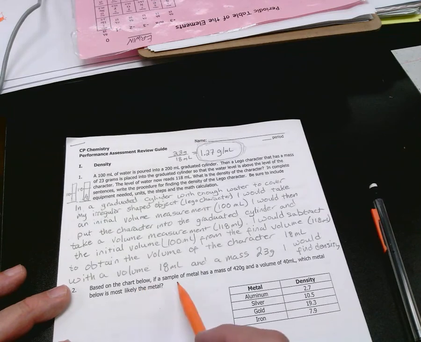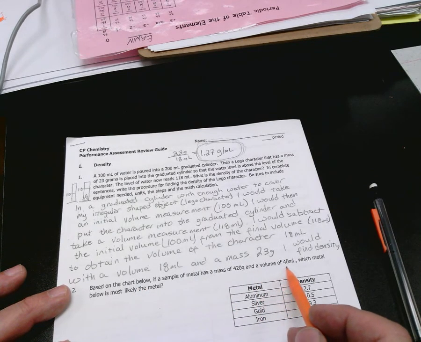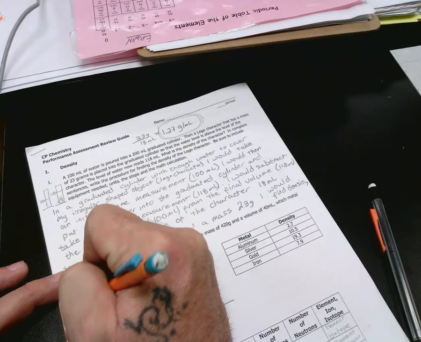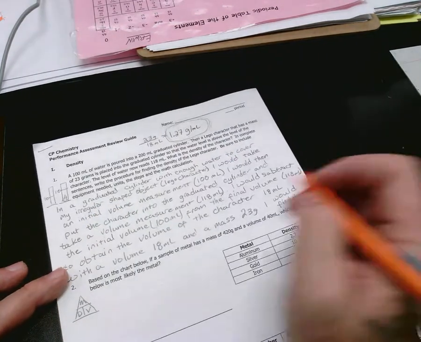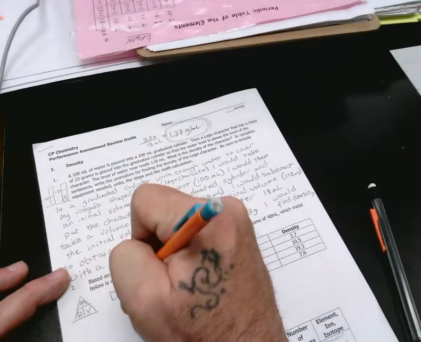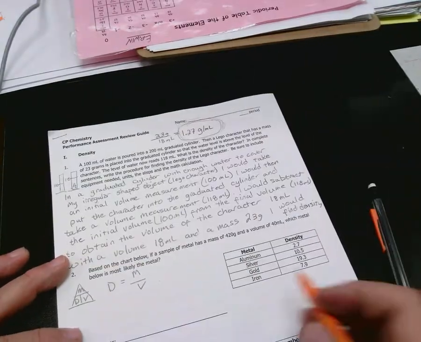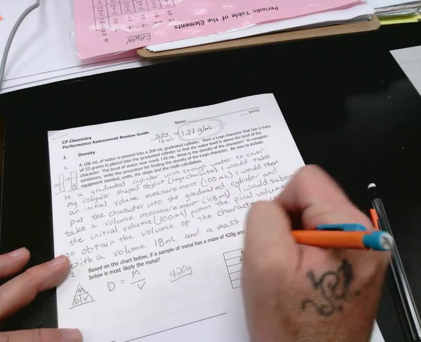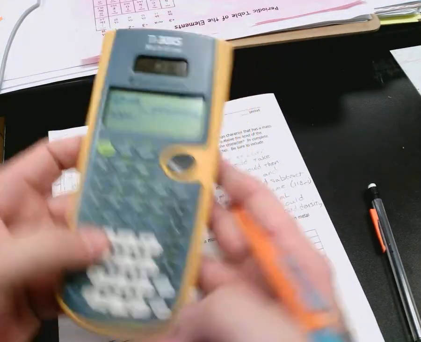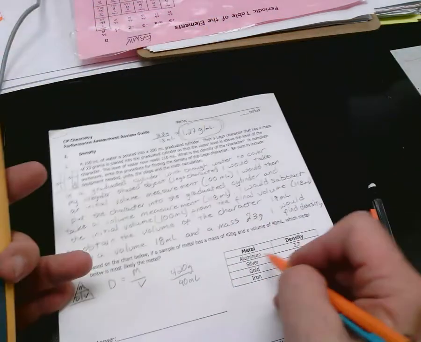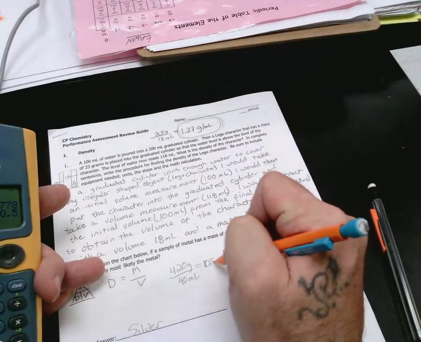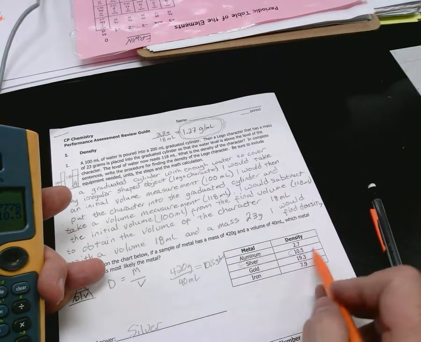Based on a chart below, if a sample of metal has a mass of 420 grams and a volume of 40 milliliters, which metal below is most likely? Whether you use the triangle, where mass equals density times volume, or the classic density equals mass over volume, you calculate 420 grams over 40 milliliters. 420 divided by 40 equals 10.5. So this equals a density of 10.5 grams per milliliter, and the only one on here near that is silver.